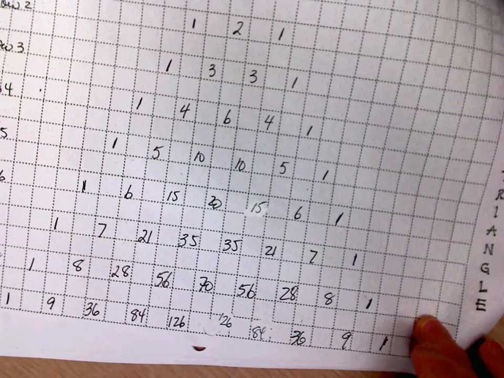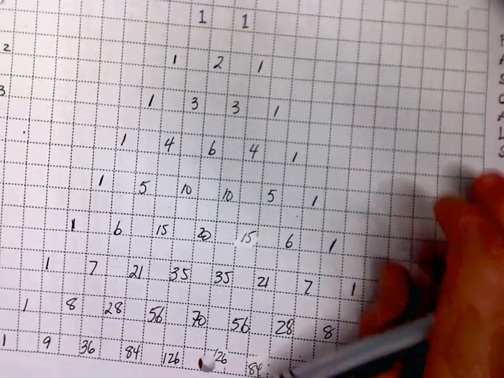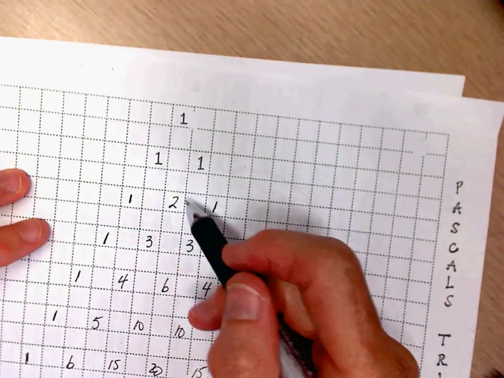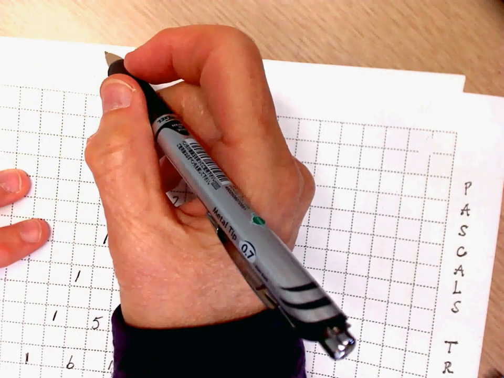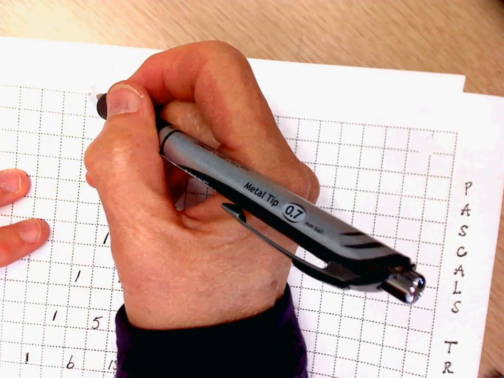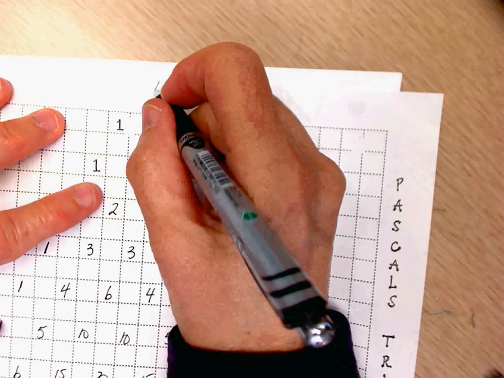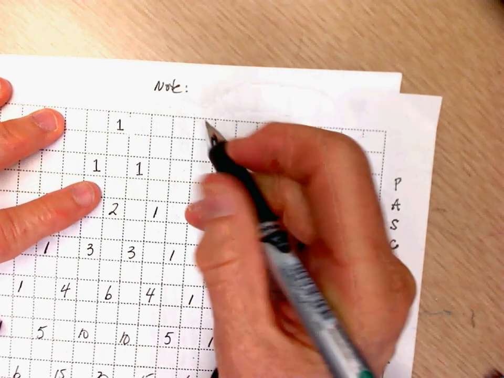Okay, so, all right. Now, how do I indicate this term number? I'll explain that in a few minutes. But let's just look at Pascal's triangle.